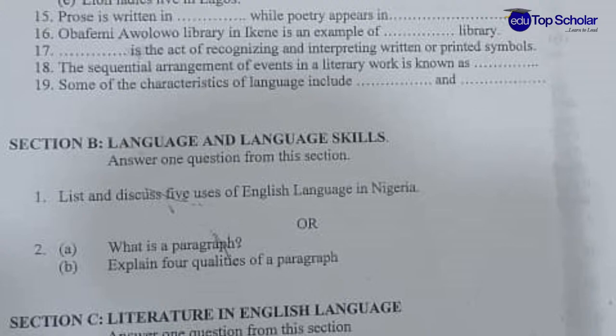Then we have brevity. A good paragraph should be brief. Then accuracy. A good paragraph should give accurate information. That is accuracy, and so on.